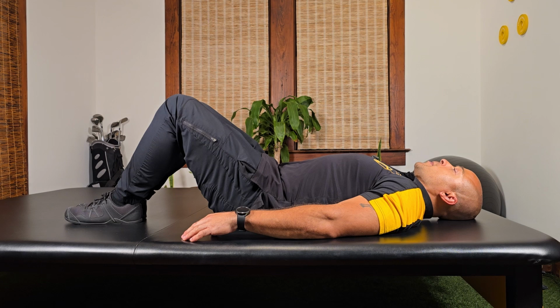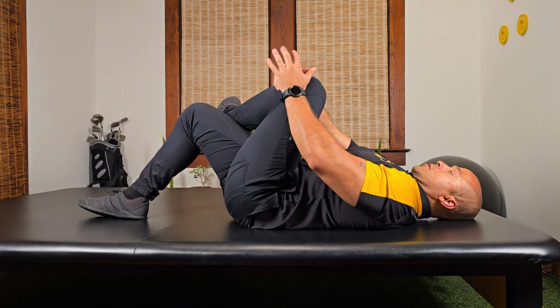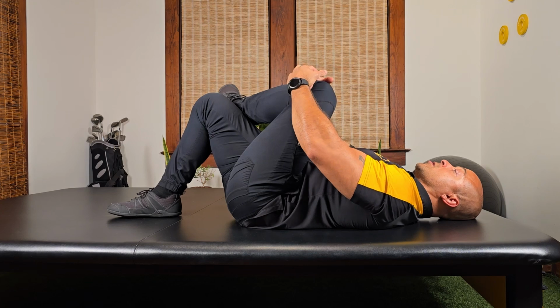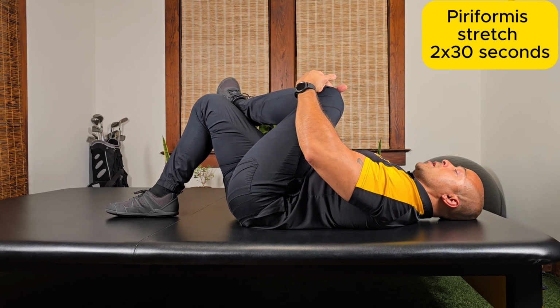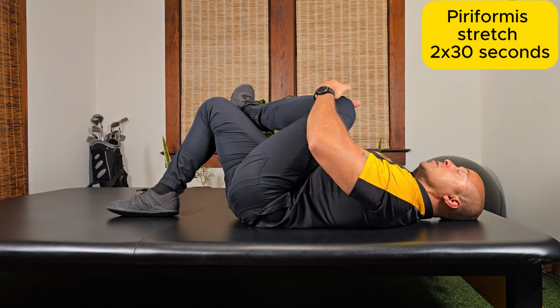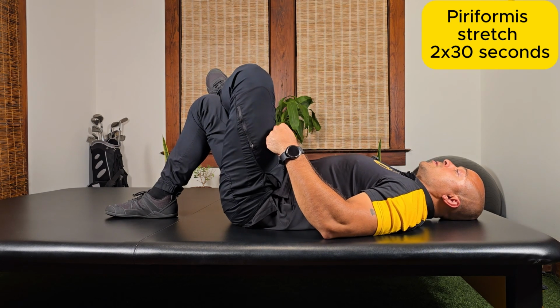Now that we got our lumbar spine mobilized, let's go ahead and move on to some stretches that are key for getting your hips loosened up. This first stretch is called the Piriformis Stretch. What you want to do is grab your knee and you're going to pull to the opposite shoulder. You're going to hold this stretch for 30 seconds, and you want to repeat this at least twice.